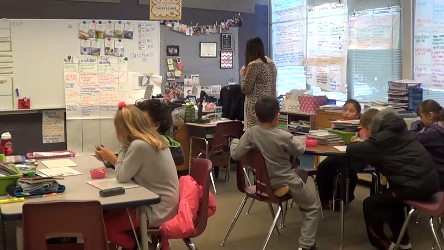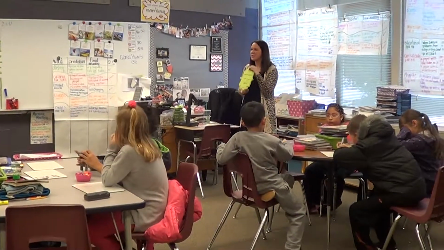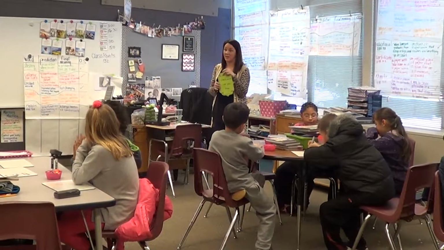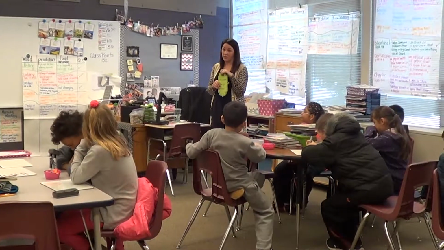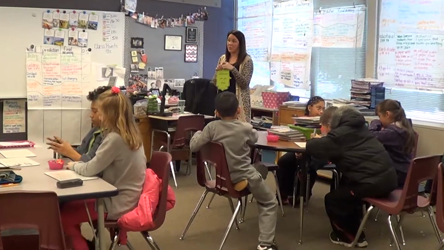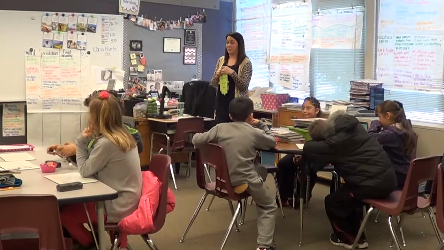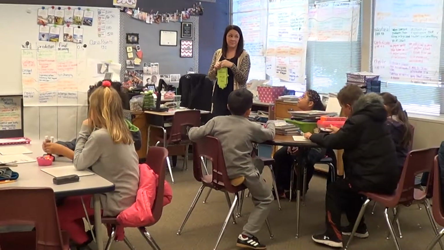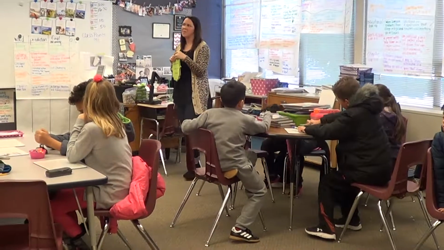So, what conclusions can we make about area now that we know that there are 6 that can be the area of 12? What conclusions can we make about area? So think about this.